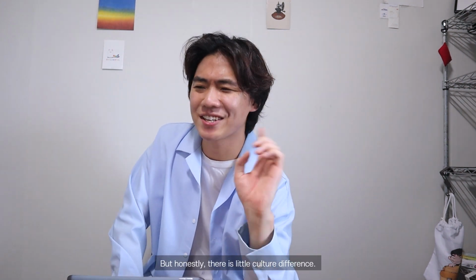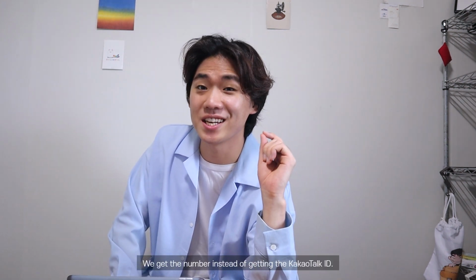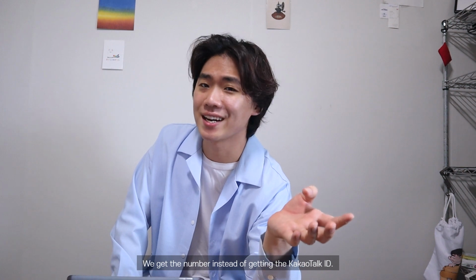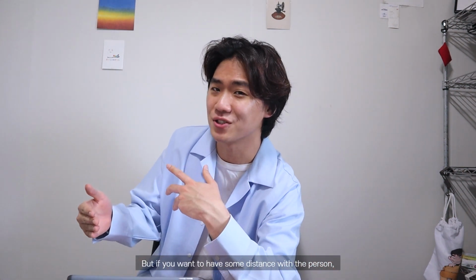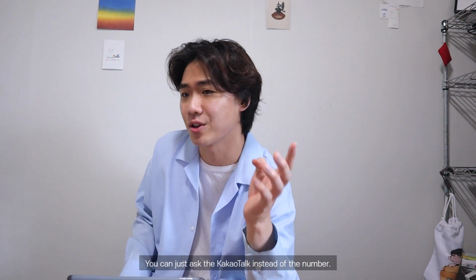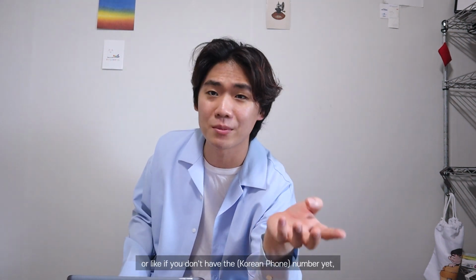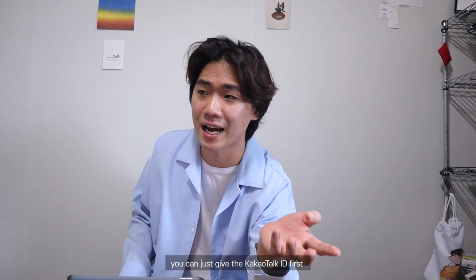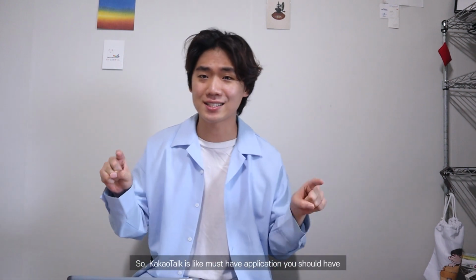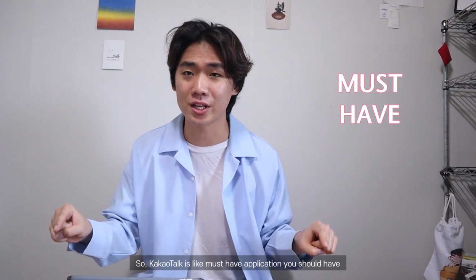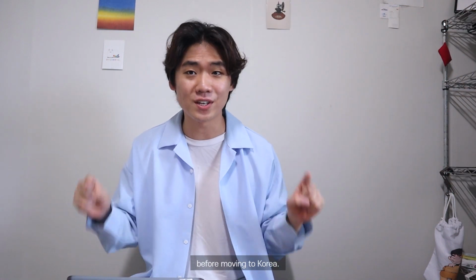But honestly, there's a little culture difference. We get the number instead of getting the KakaoTalk ID. But if you want to have some distance with the person, you can just ask for the KakaoTalk instead of the number. Or if you don't have the number yet, you can just give the KakaoTalk ID first so they can add you on there. So KakaoTalk is the must-have application you should have before moving to Korea.